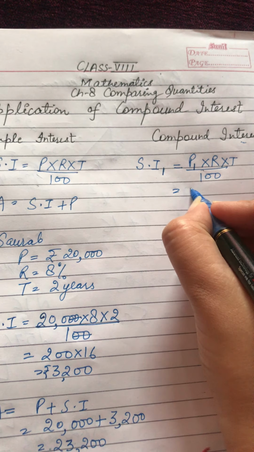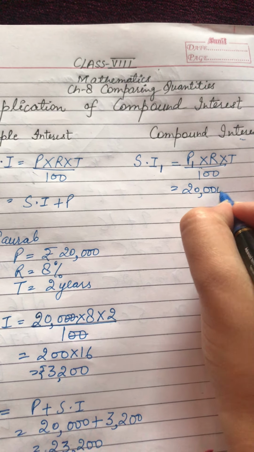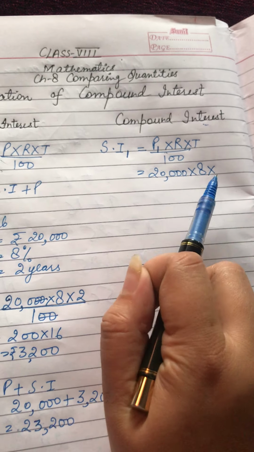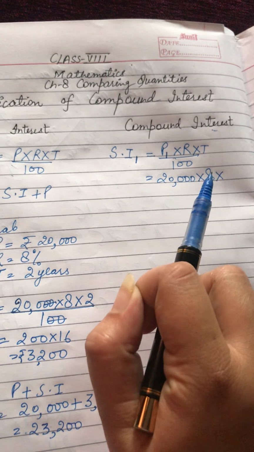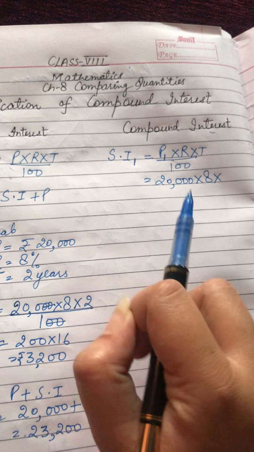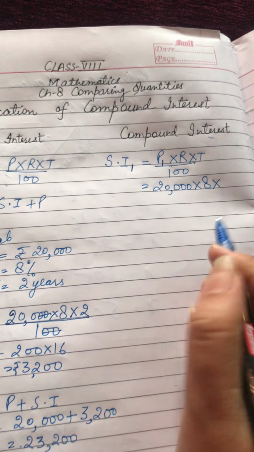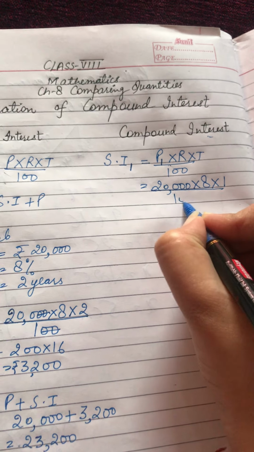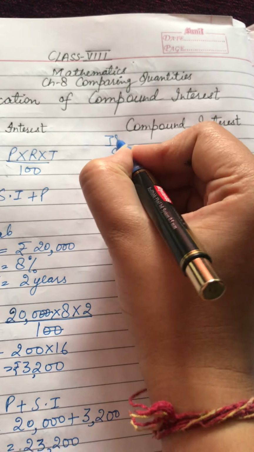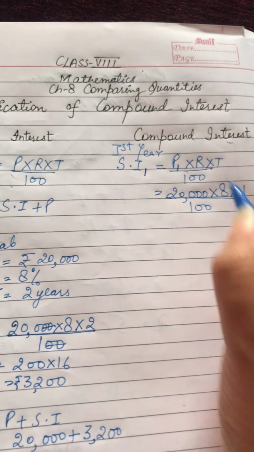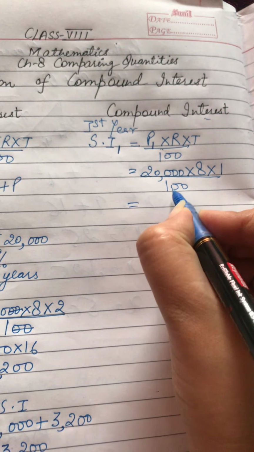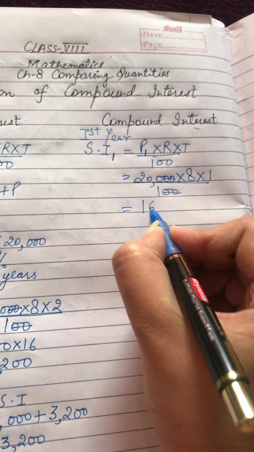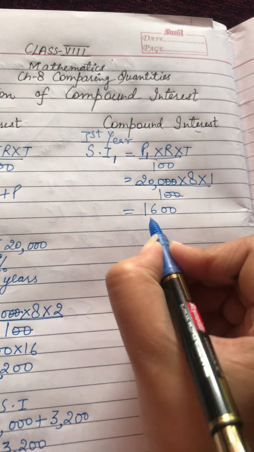Now how much is the principal? 20,000 rupees. Rate is 8% and time: time will not be written as 2 years because every year the interest is going to be different. So we will first calculate for the first year. Now let's find out how much it is. 2 into 8, 1600 into 1, 1600.